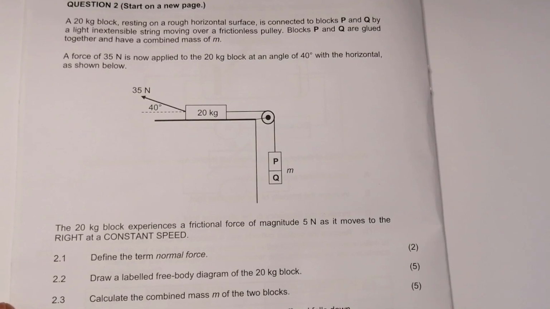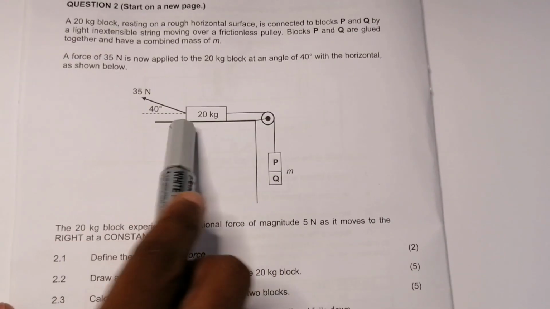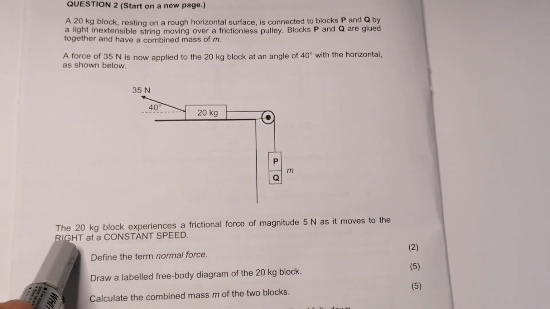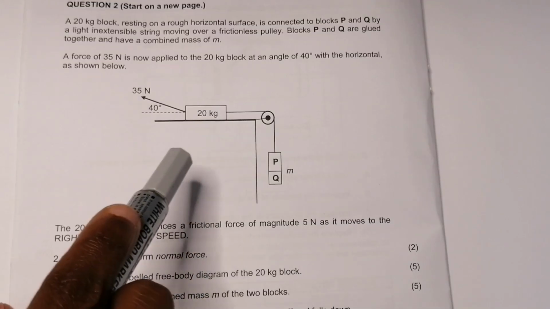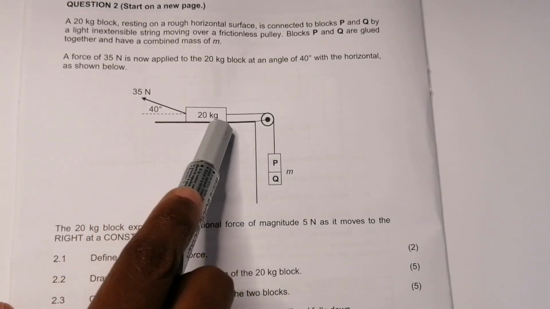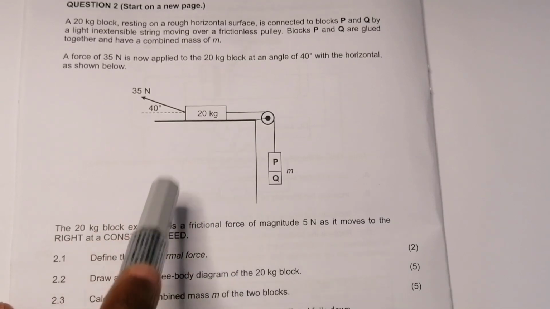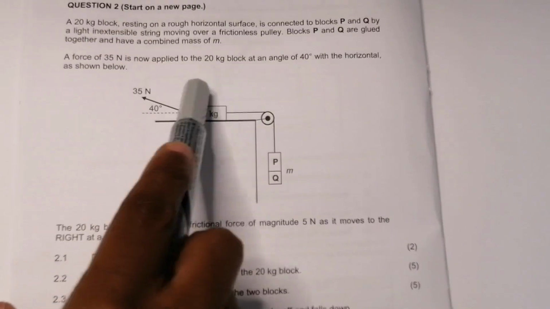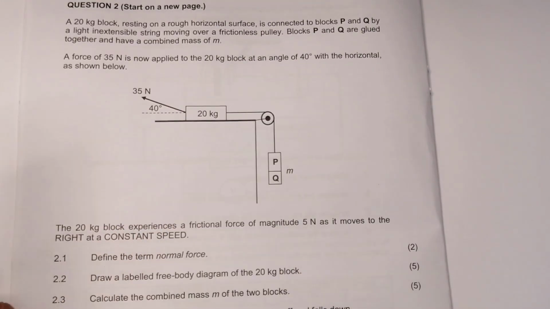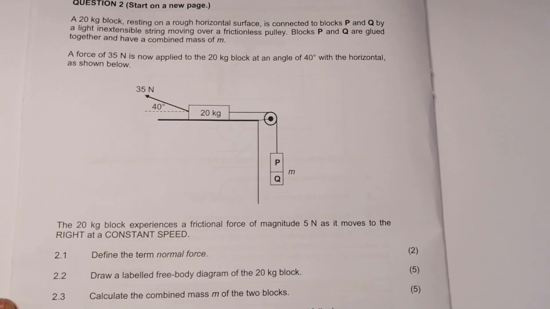Okay, right, and then they say to us the 20 kilogram block experiences a frictional force of magnitude 5 newtons, right? So sitting on that table there, okay, as it moves to the right. Now please, I want you to be careful here, at a constant speed, right? So they are telling us this entire system, or rather the block, the 20 kg block, is actually moving to the right. Can you see? Now, this is just trying to say to you, ladies and gents, you must always be mindful of what the instruction of the examiner is, right?